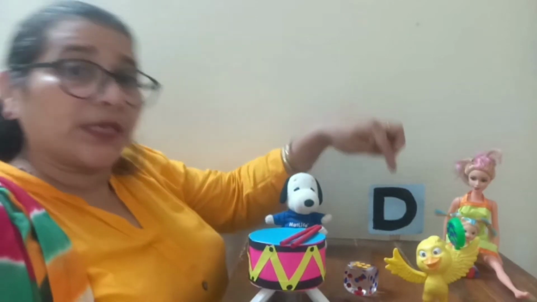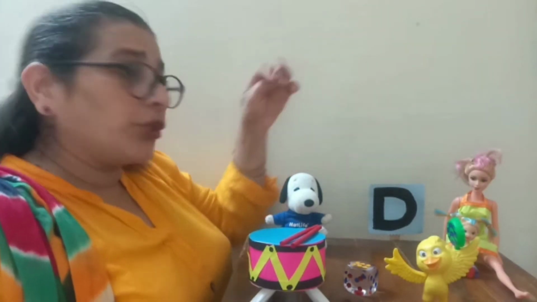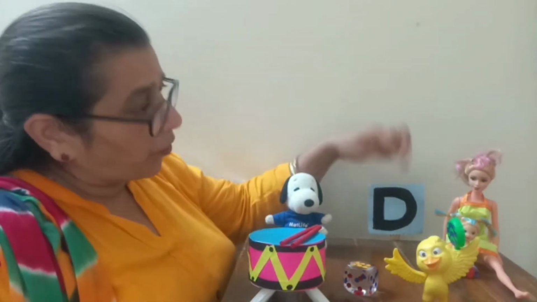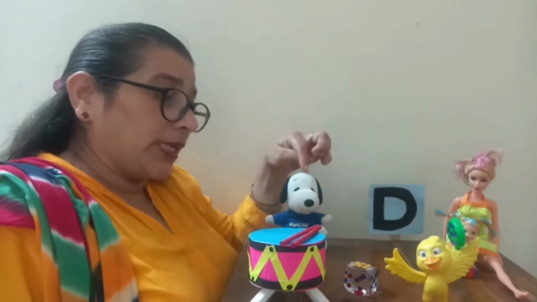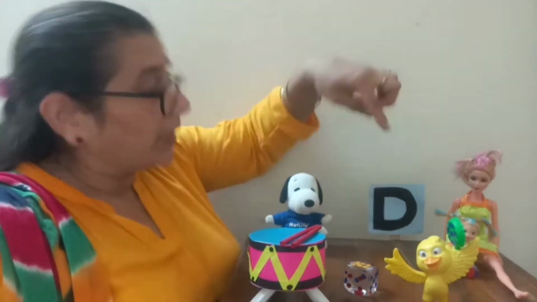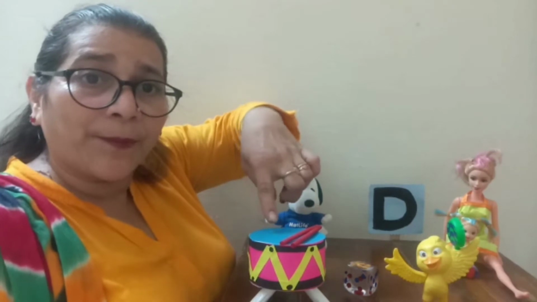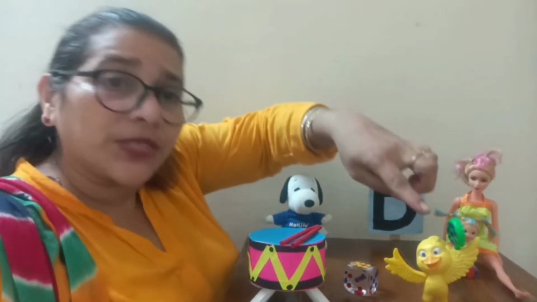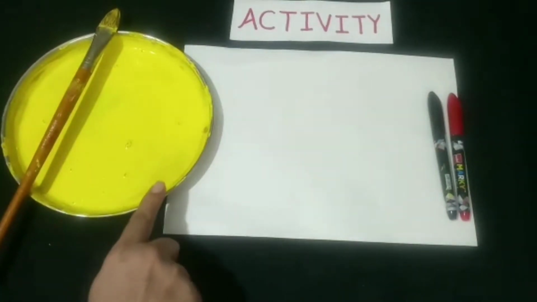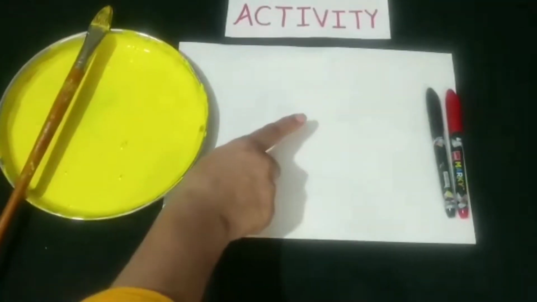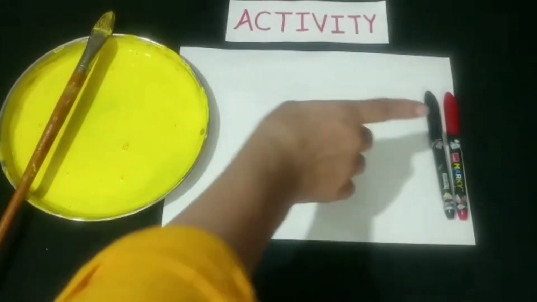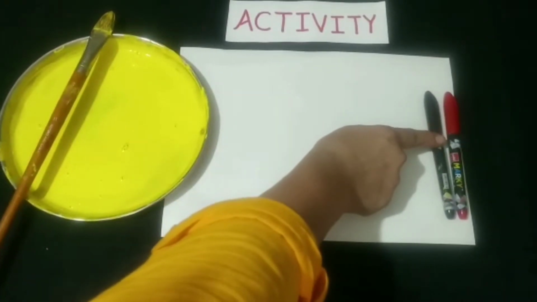D says D for dog, D for doll, D for dice, D for drum, D for duck. Let's do an activity. Look children, we have yellow color here, white paper and red marker and black marker.